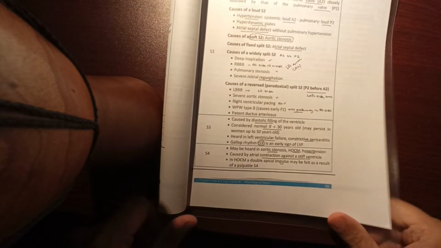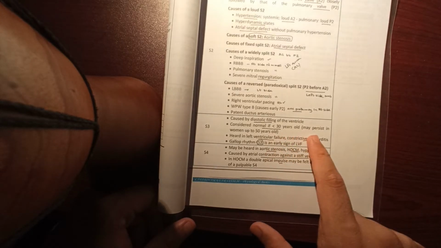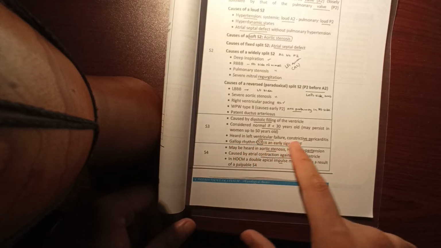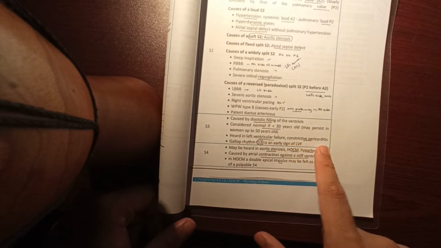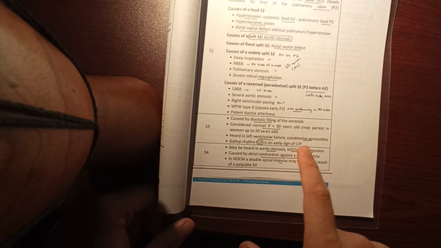Patent ductus arteriosus. Okay, there's another heart sound, S3, caused by diastolic filling of the ventricle. This is when the ventricle fills and there is a sound. It is considered normal if less than 30 years old, and may persist up to 50 years old in a woman. It is heard in left ventricular failure and constrictive pericarditis. And also very important, gallop rhythm. S3 is an early sign of LVF.